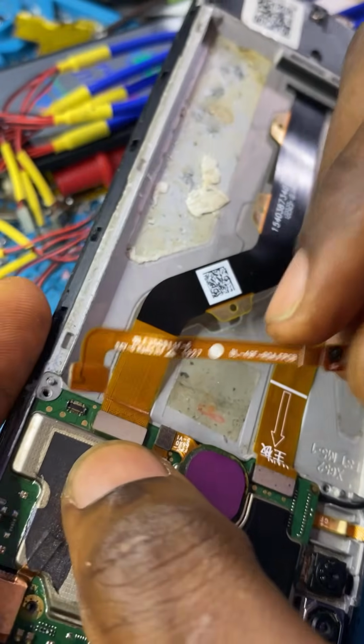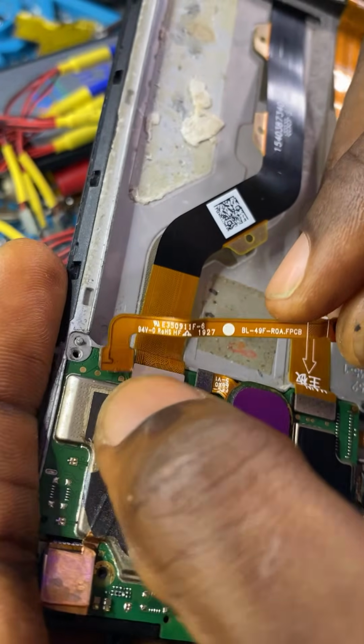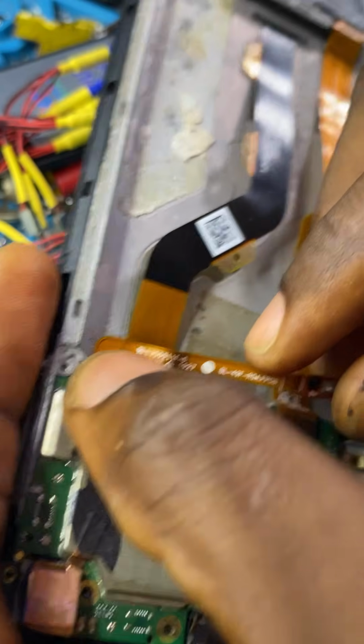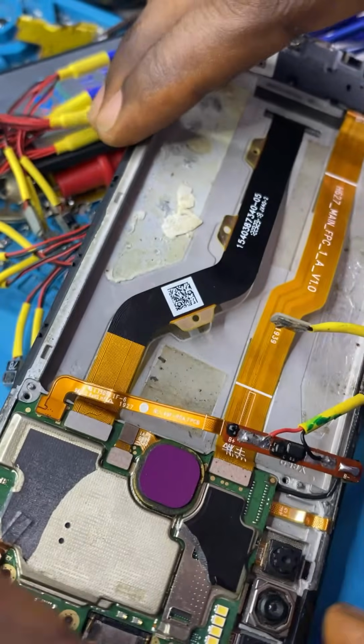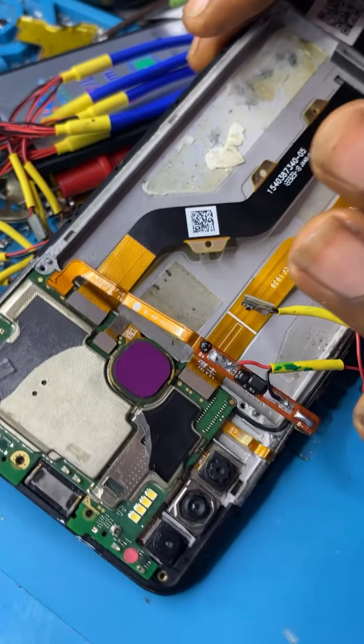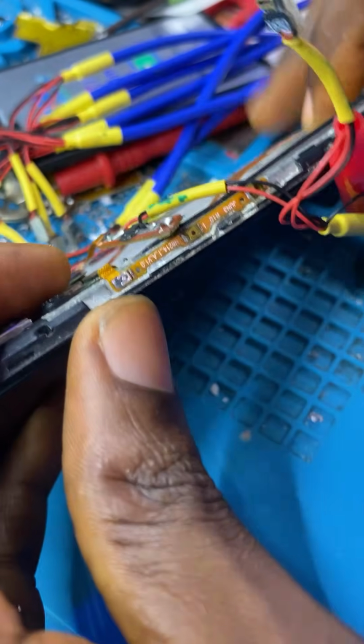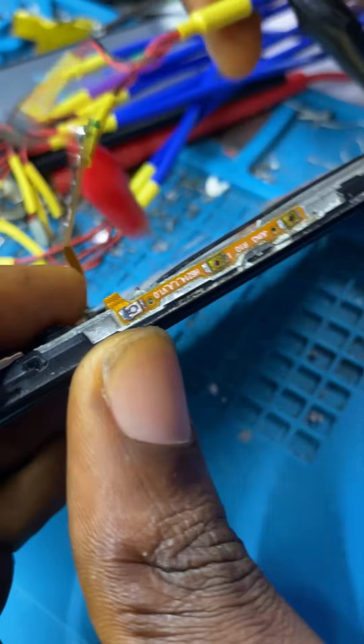So this is my boot cable. I want to connect it right now. 1, 2, ready and go. I just connected it and there is power. Okay, there is power. So let me turn on the phone for you guys to see.